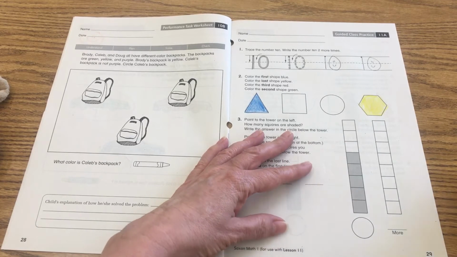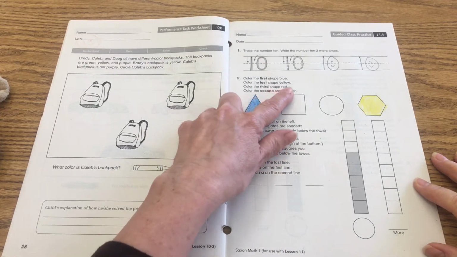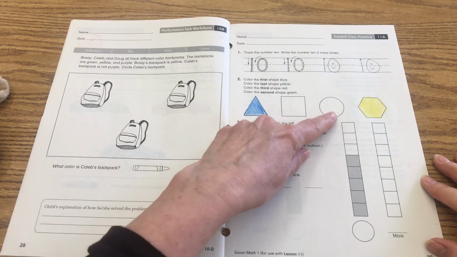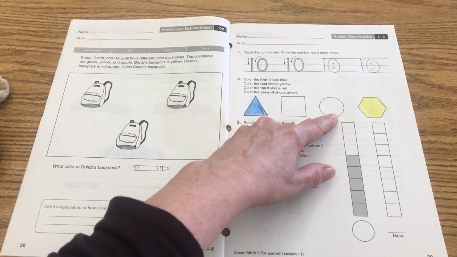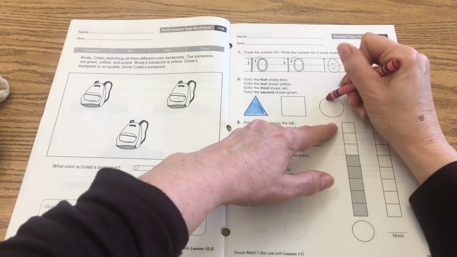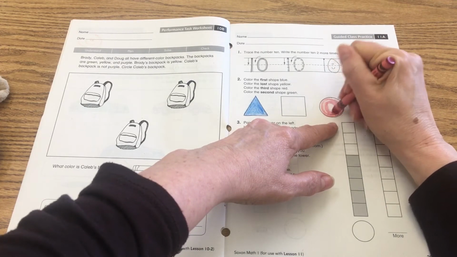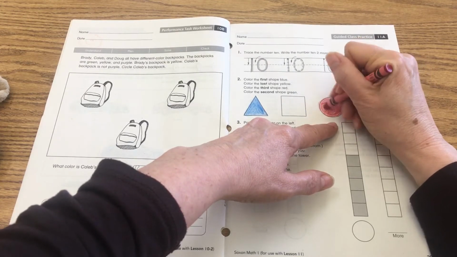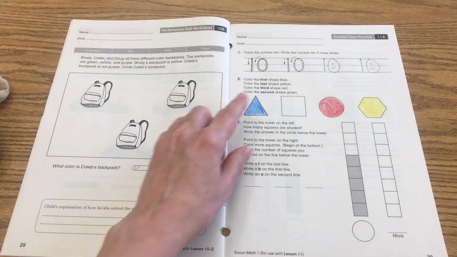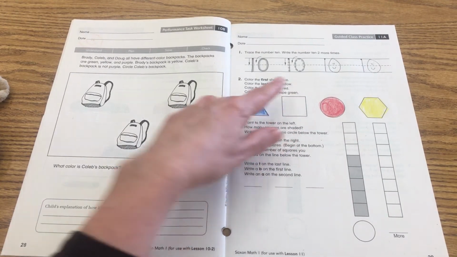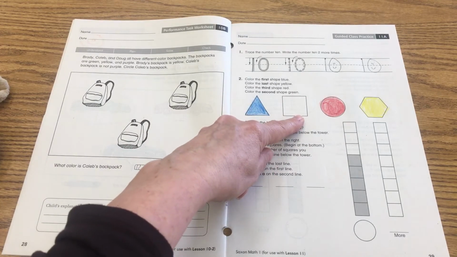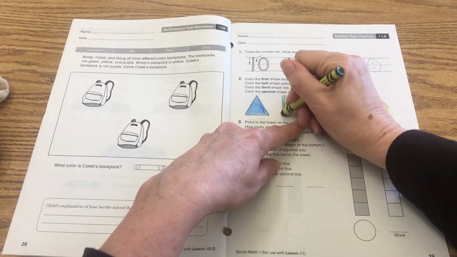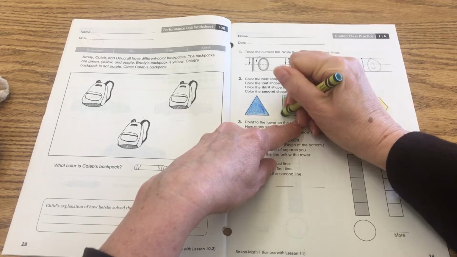Okay. The next instruction says color the third shape red. So we have to use our ordinal numbers to count. First, second, third. So our third shape is our circle, and that's what we're going to color red. Circles are kind of easy to color, I think, if you just move your crayon in a circle, right? Okay, so that leaves one more instruction. Color the second shape green. First, second. So this is where you're going to pull out your green crayon and go ahead and color that green. There we go. Okay.